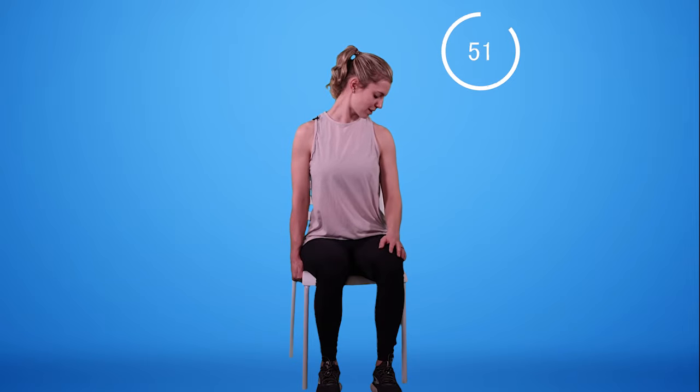Checking in with your cheeks again. Are you fully sitting in your chair? You feel your feet on the floor. And then making sure we're breathing. Holding our breath and stretching is not allowing for relaxation, right? The nervous system panics when we're holding our breath. We're over halfway.